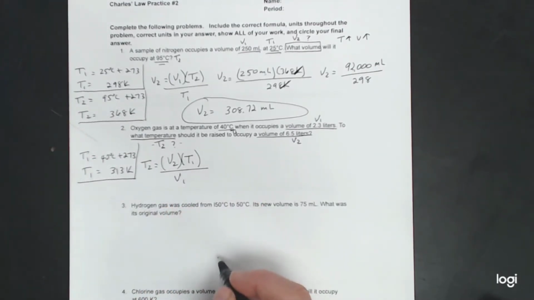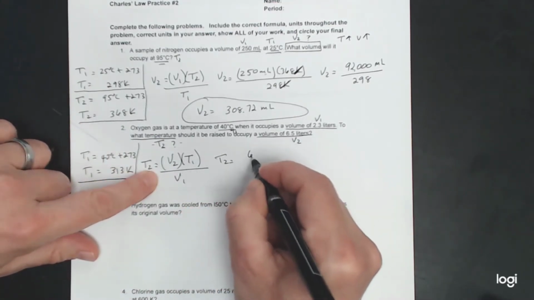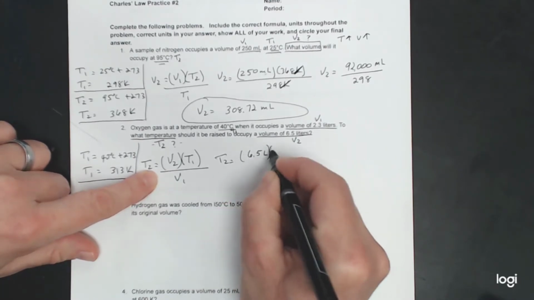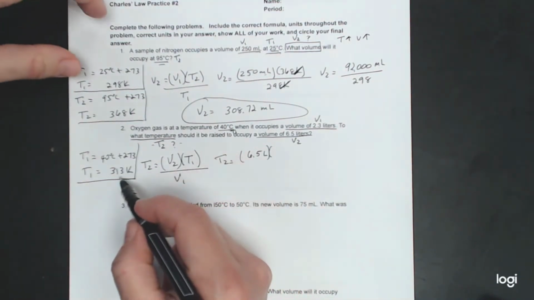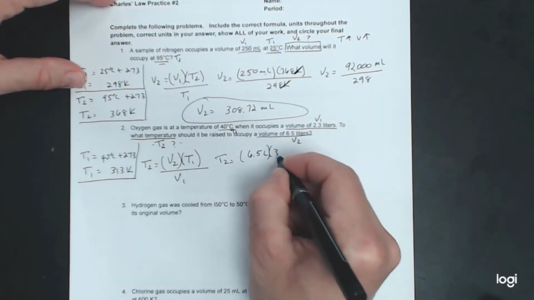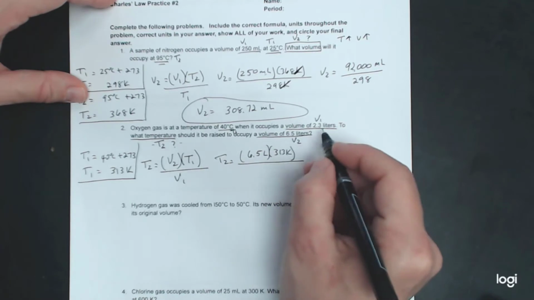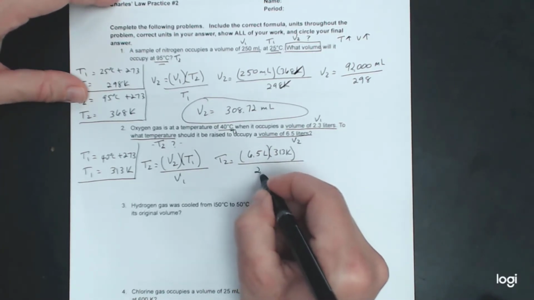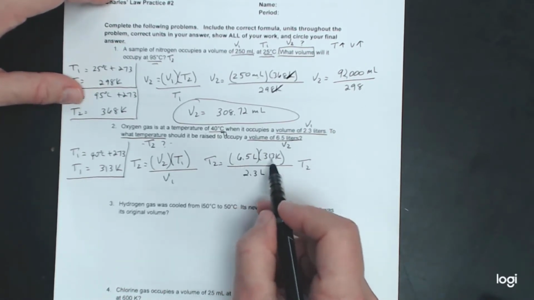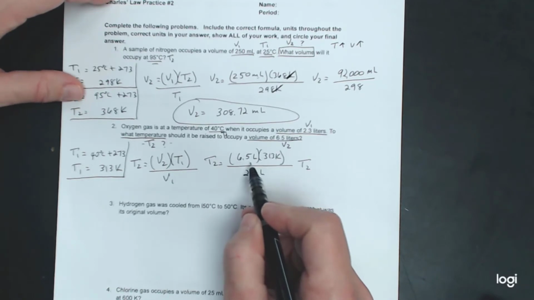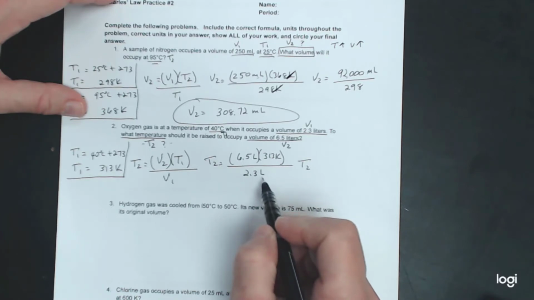So now let's go ahead and plug in what we have. So our T2 equals our V2, which we determined was 6.5 liters, times our T1, and again, remember, we're not using degrees Celsius. We are using our calculation of K, which is 313 K, over our V1, which we determined was 2.3 liters. Again, our order of operations tells us that we're going to go ahead and multiply our volume and our temperature on top first, get that answer, and then divide that answer by 2.3 liters.